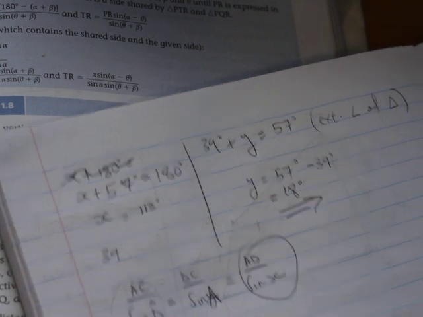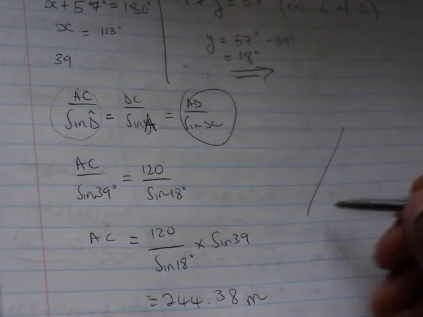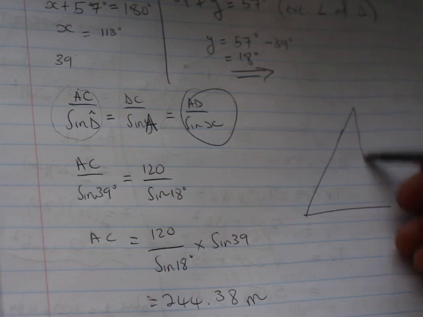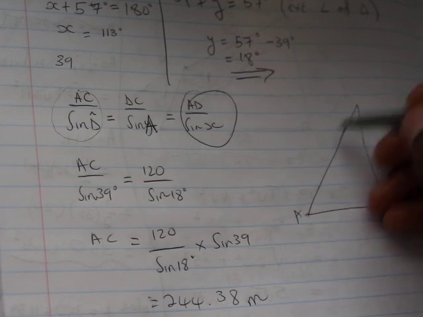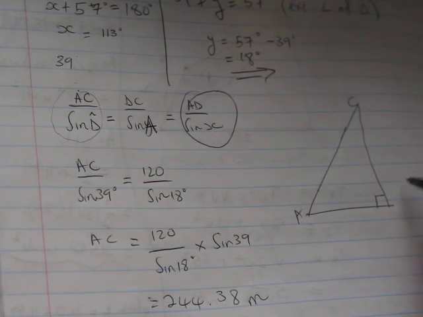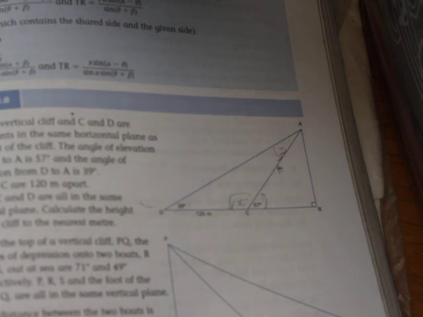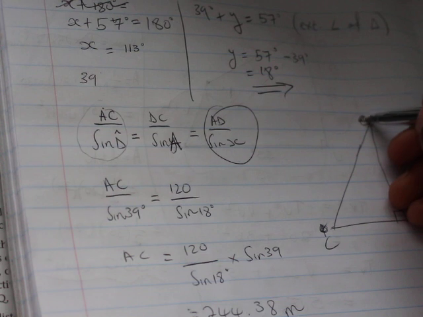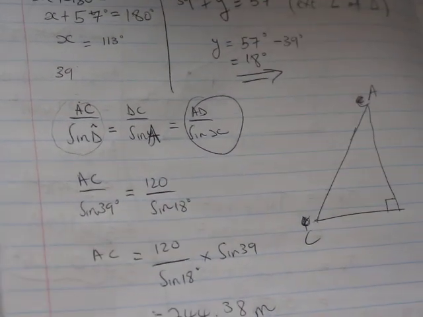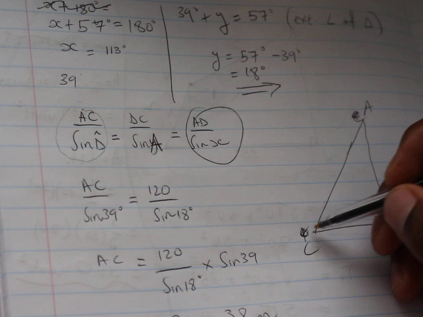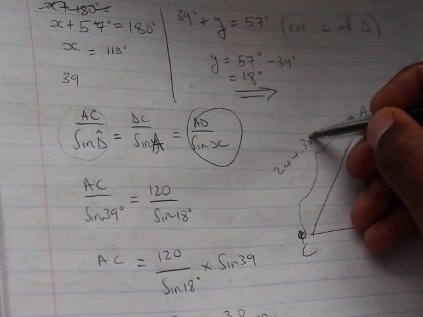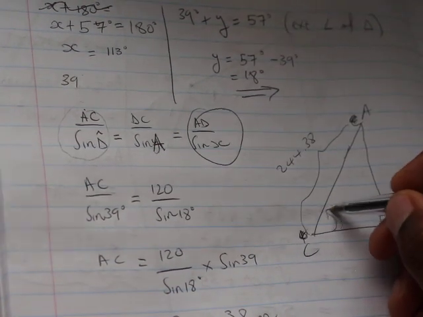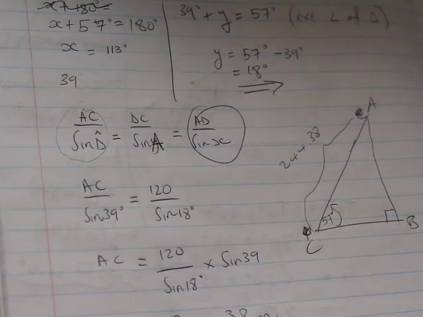So remember, the triangle that we have looks like this. Right angle triangle here, and then this is C, and then that's A, and then our B is down there, and this length over here is 244.38, and the angle here is 57 degrees.